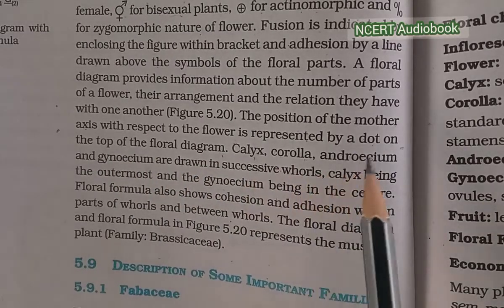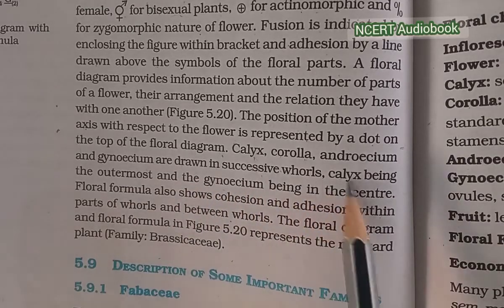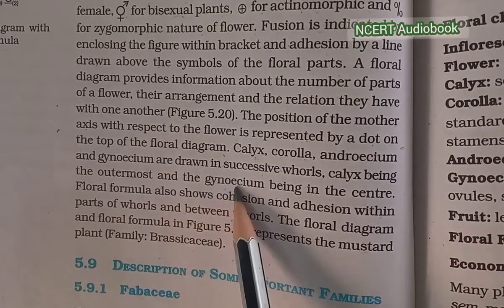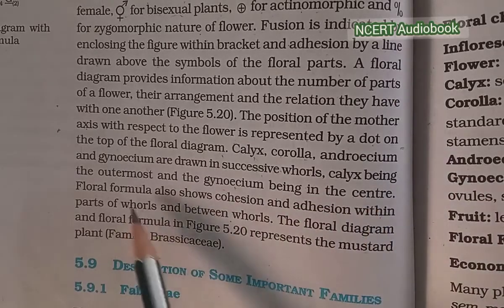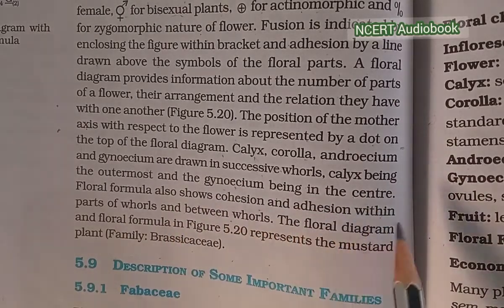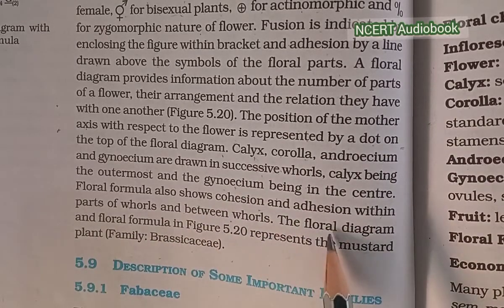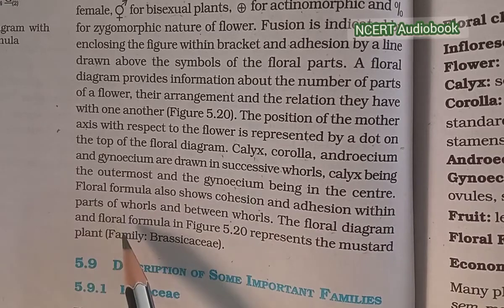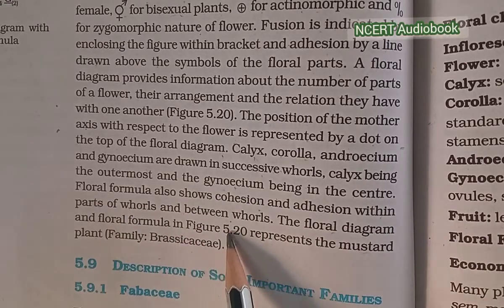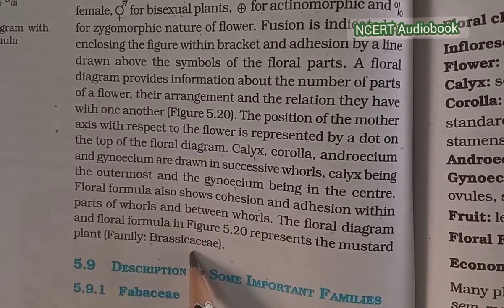Calyx, corolla, androecium and gynoecium are drawn in successive whorls, calyx being the outermost and the gynoecium being the central. Floral formula also shows the cohesion and the adhesion within the parts of the whorls and between the whorls. The floral diagram and the floral formula in figure 5.20 represent the mustard plant, family Brassicaceae.